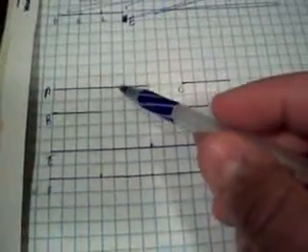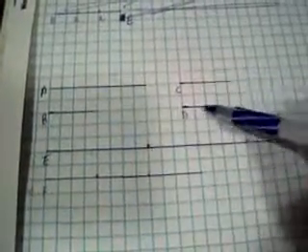But A is to B as C is to D. We already established that A is to B as C is to D. They're both the same ratio.